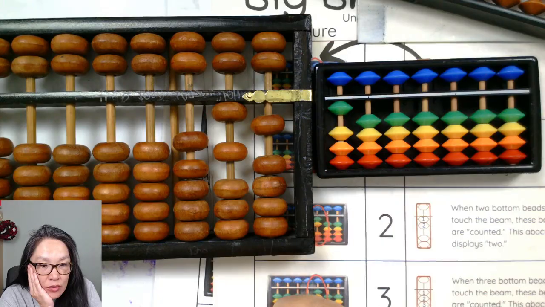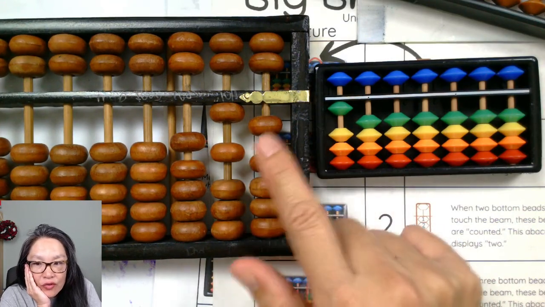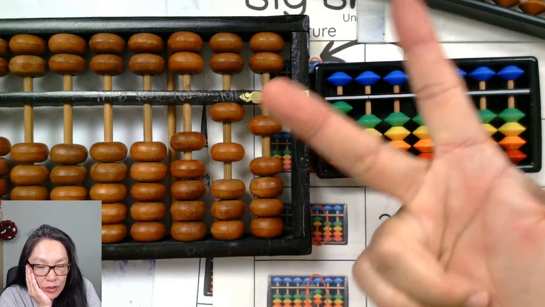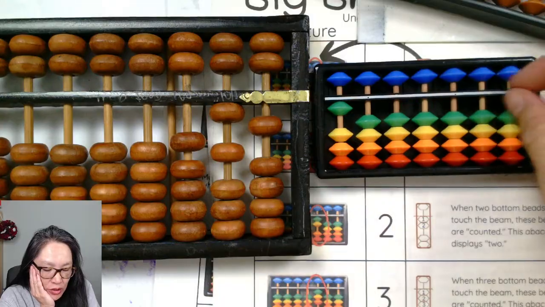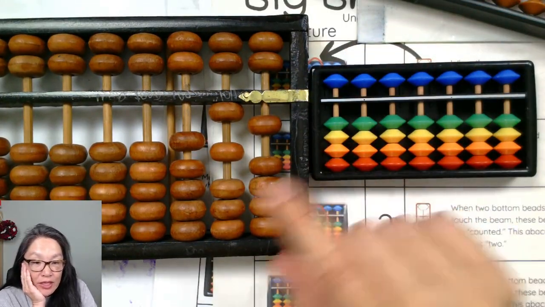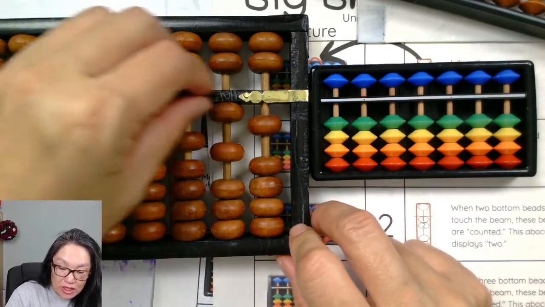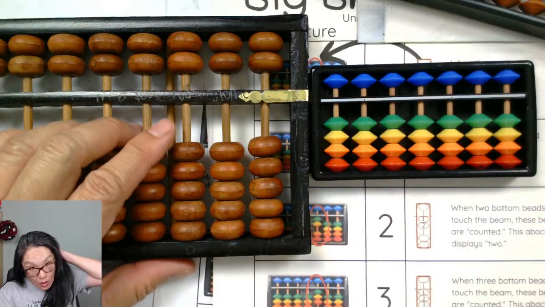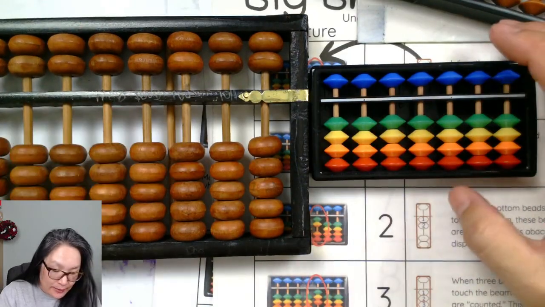Wait! There's more than one abacus? Yes, there is. What is this used for, Sebastian? This is usually used for counting, adding, subtraction, multiplication, division. Usually they do calculation on this. So after we learn how to read the abacus, we're going to do some adding and subtracting, multiplication, division. It just all depends on how quickly we can move the class.